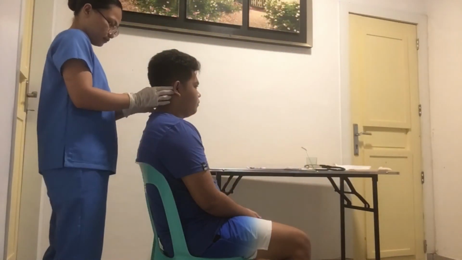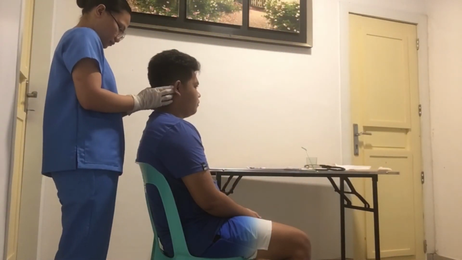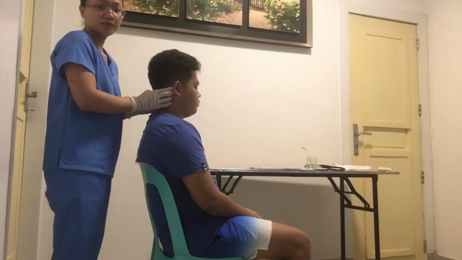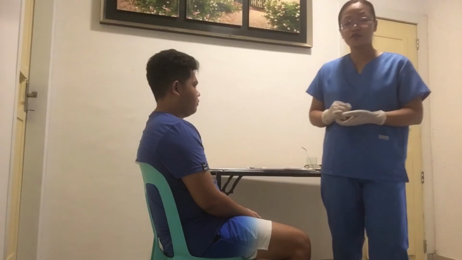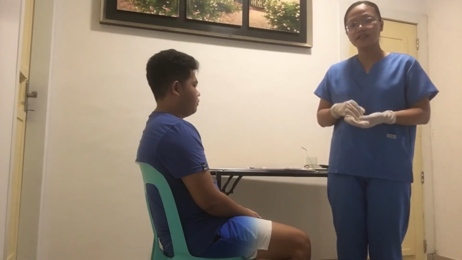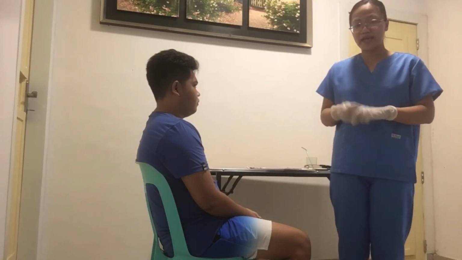Next is to palpate for the post-auricular nodes, which is behind the ears. So I will go posteriorly. And also, there is no tenderness, no hardness palpated.